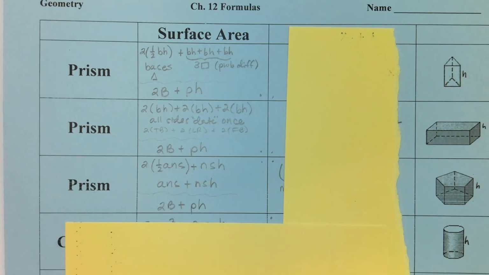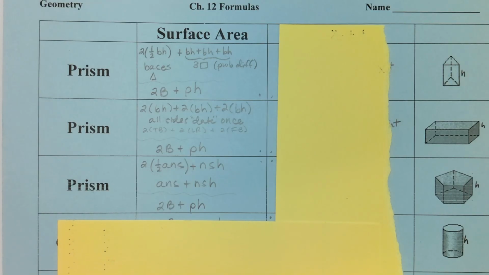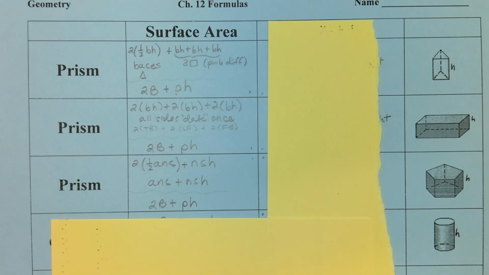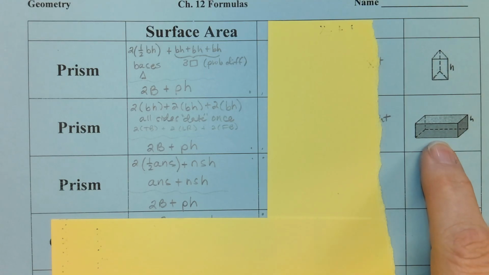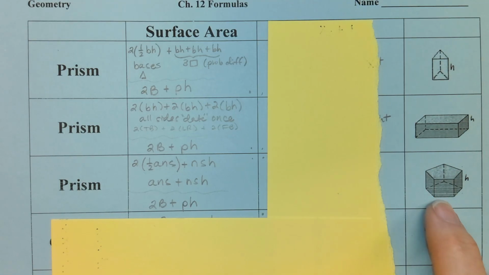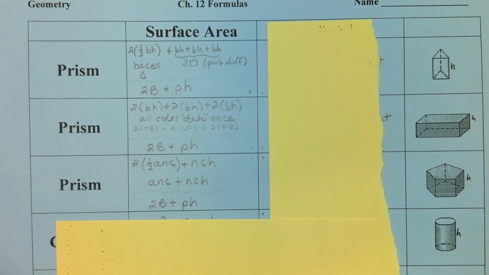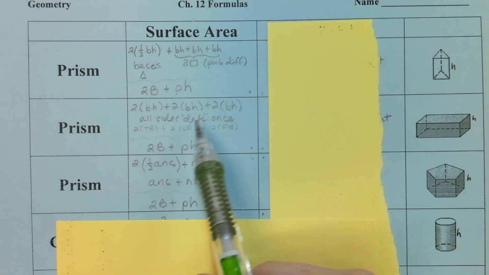I'm just going to cover some things up just to help us focus on what we're doing today, which is these three. So we've got triangular prisms, the picture that I just showed you, that leaning kind of triangle. We've got rectangular prisms, and then we are going to do our n-gon prisms. And these are the series of formulas. Okay, so let's just talk about the triangle one first.